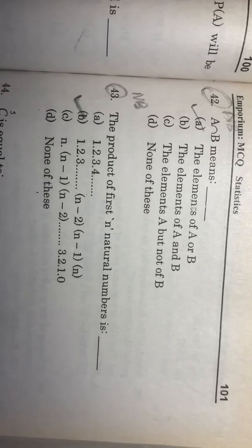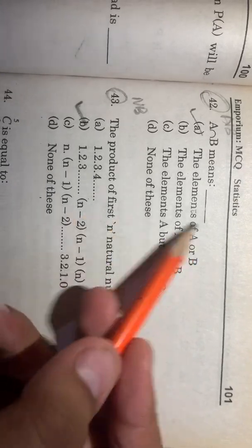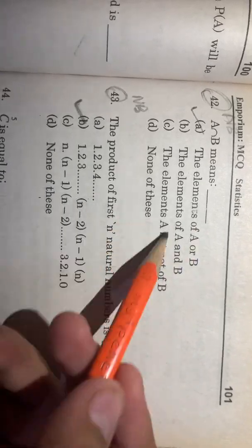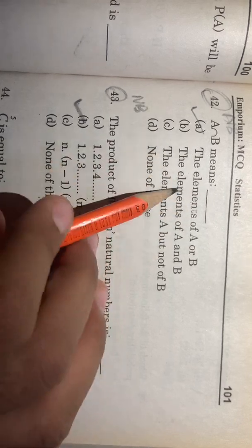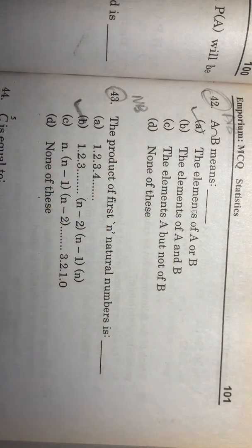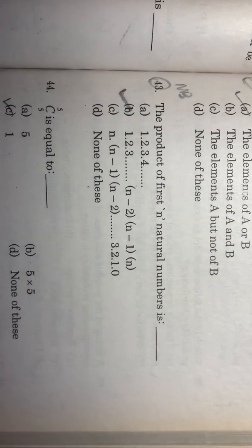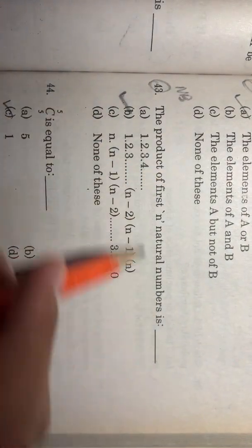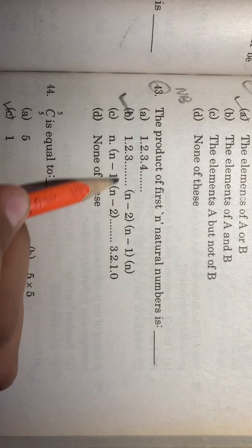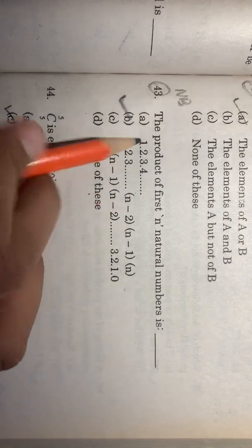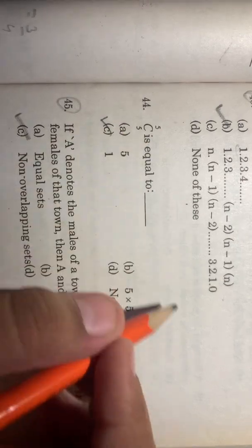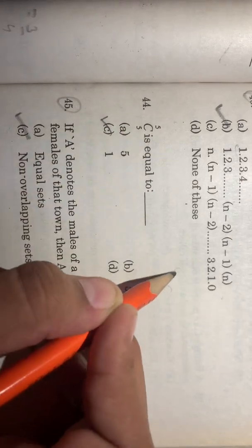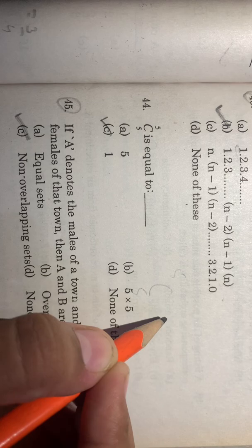We have MCQ number 42 and 43. These both MCQs are repeated. A or B means the elements of A or B. Number 43 MCQ is: the product of first n natural numbers is 1, 2, 3, and we are going towards option number B. Number 44th MCQ is: here we have C(5,5) is equal to 1.